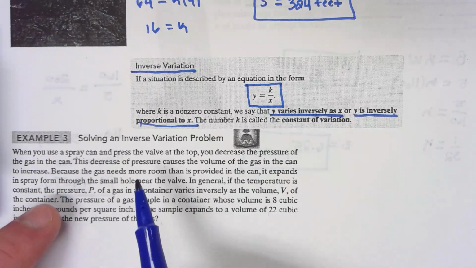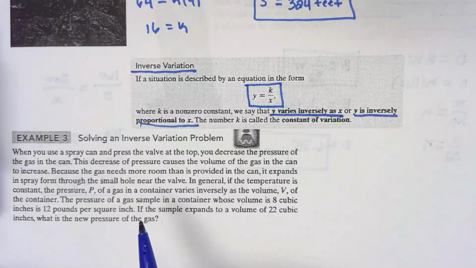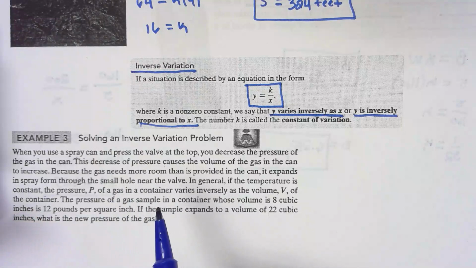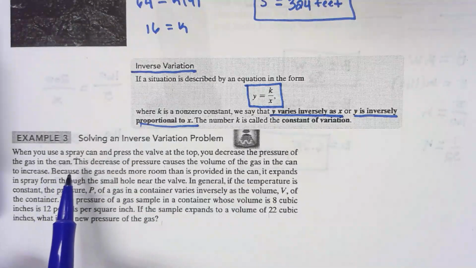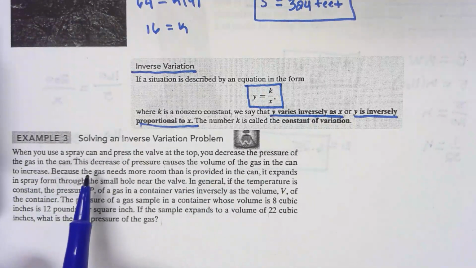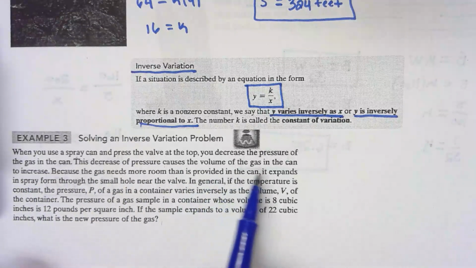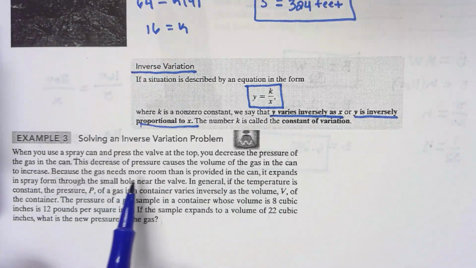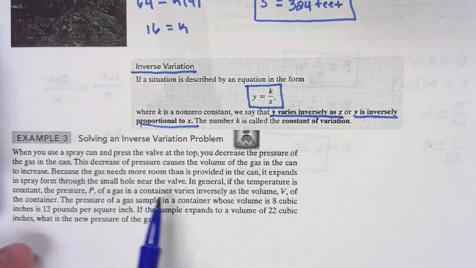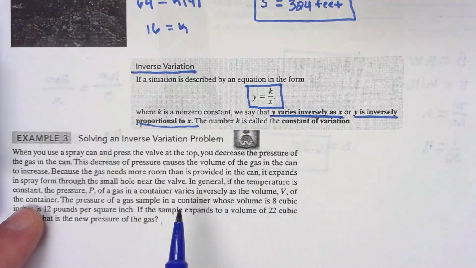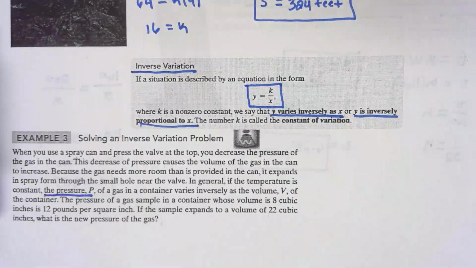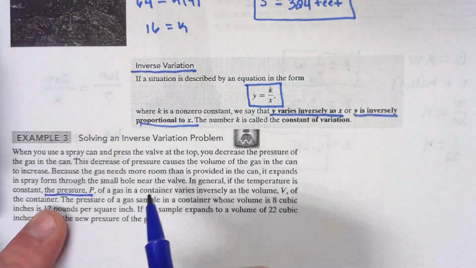At a quick glance, this is a pretty long paragraph for a math problem, and it feels somewhat intimidating. But once we read through this, we're going to see that we really only care about a small section of it. When you use a spray can and press the valve at the top, you decrease the pressure of the gas in the can. This decrease of pressure causes the volume of the gas in the can to increase. Because the gas needs more room than is provided in the can, it expands in spray form through the small hole near the valve. In general, if the temperature is constant, and this is where we start to care, that's most of the problem before we actually care about any information. It's just laying some background information.